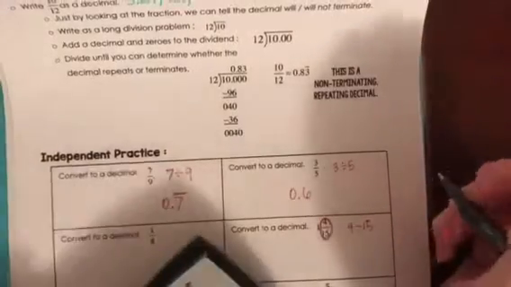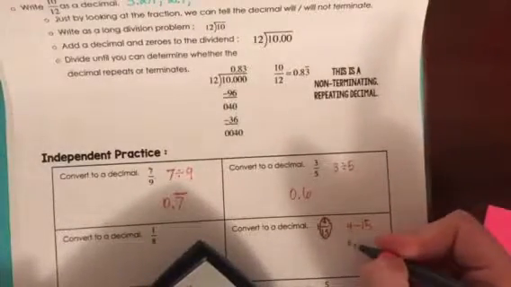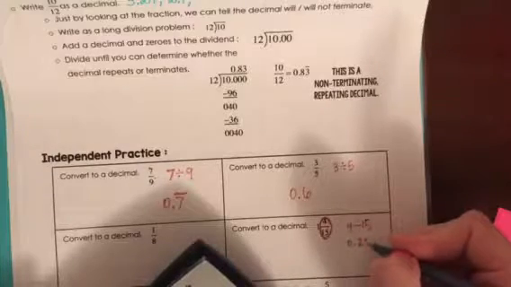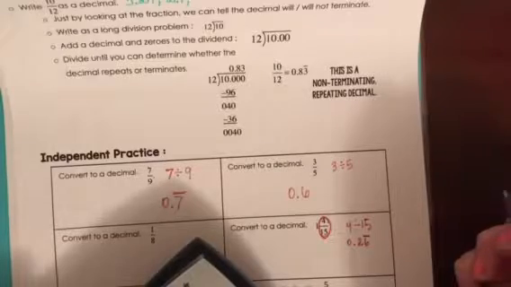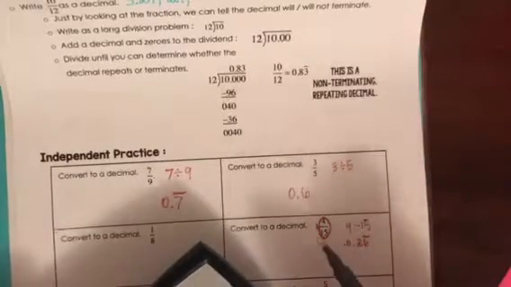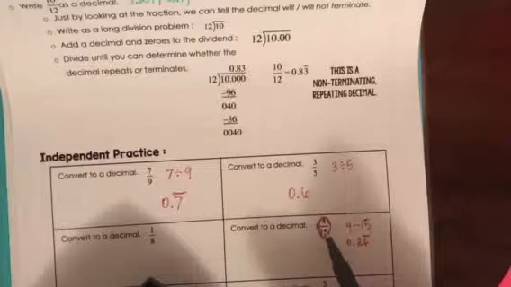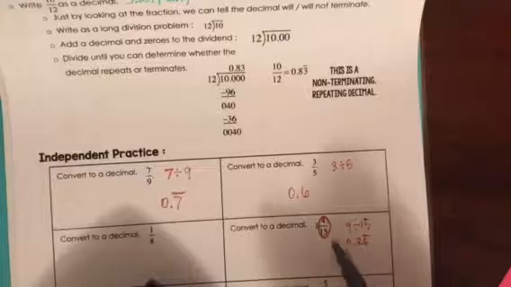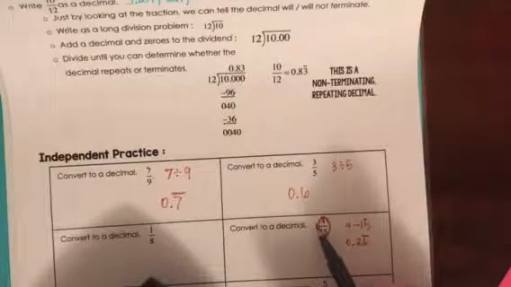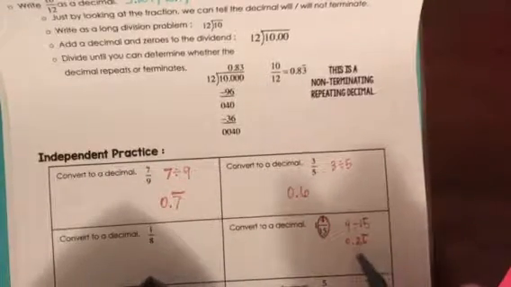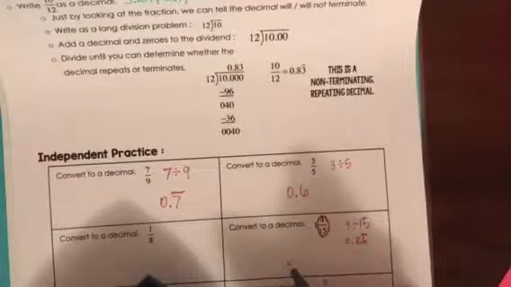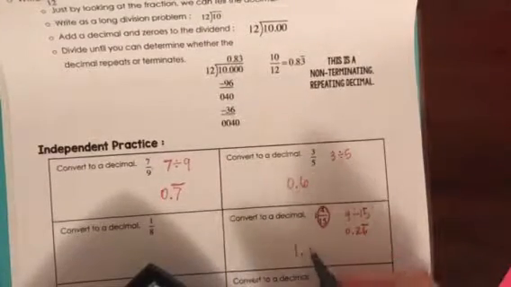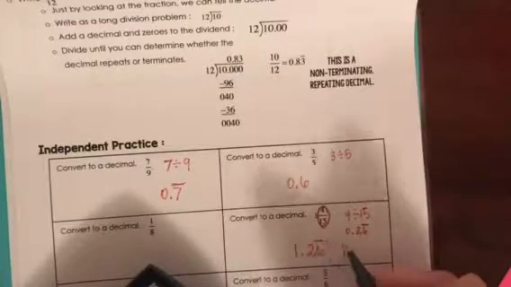So that is 4 divided by 15 is 0.26 repeating, and only that 6 repeats. So you only have to draw the line over the 6, not the 2. But our original number was 1 and 4/15. So our final answer, we need to include that 1. And that 1 is just added to this. So instead of 0.26 repeating, we're going to have 1.26 repeating.